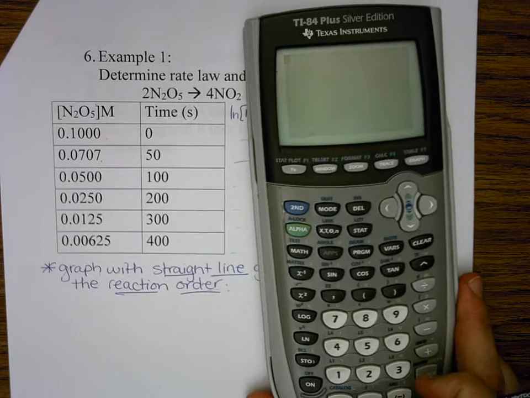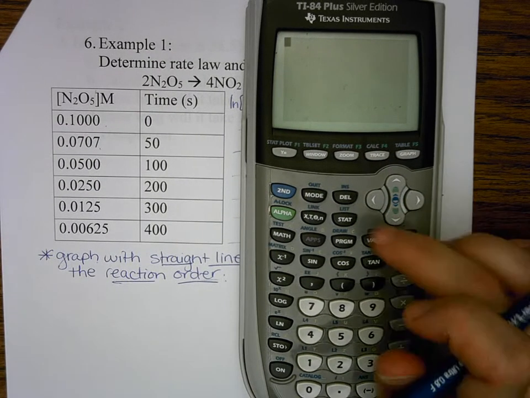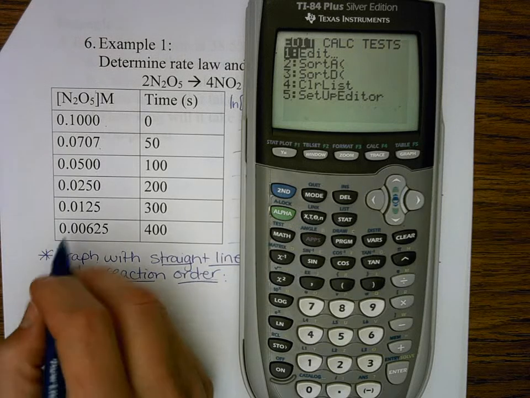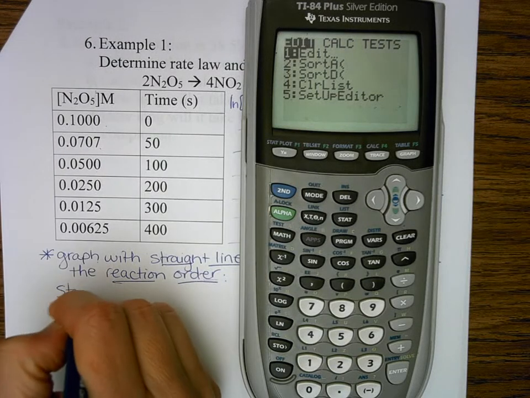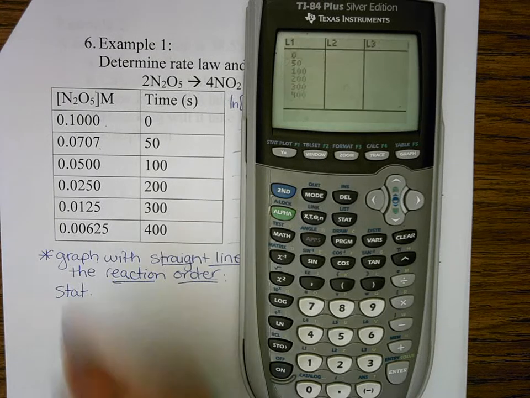First thing you want to find is your stat button right here. This is just like your calculator; those of you with 84s, 83s and maybe 86s will have similar buttons. If you're on an 89, hopefully you can find that somewhere. I'm just going to jot down these steps over here to the left. So stat first, and you're going to hit edit.